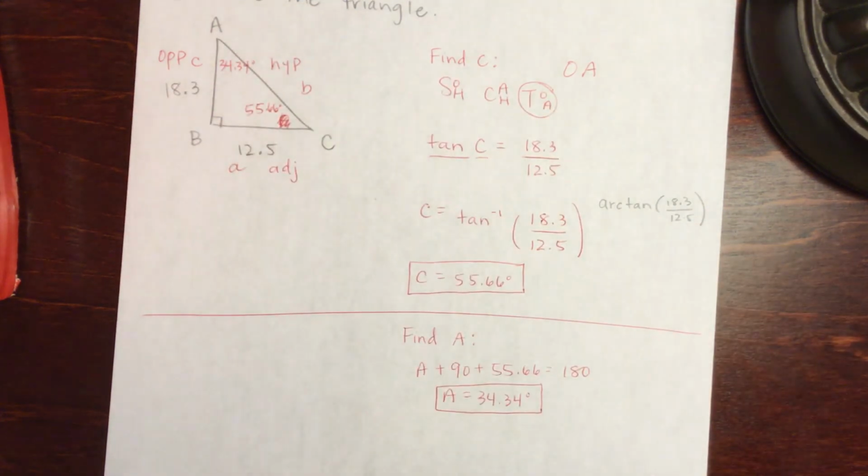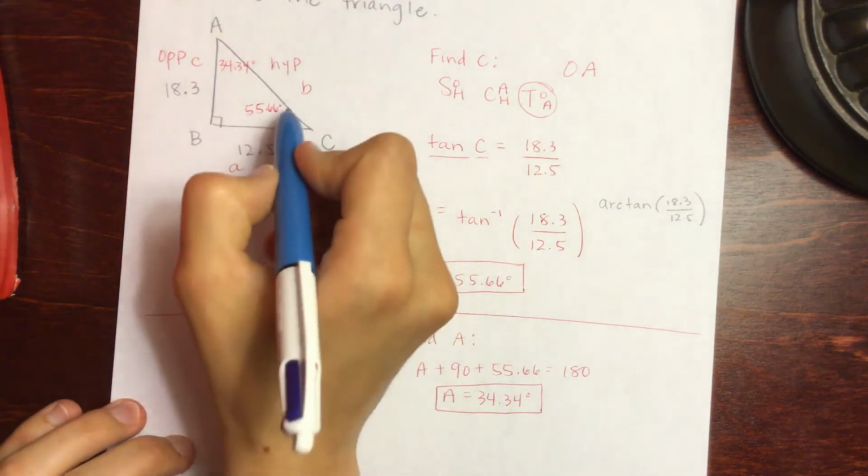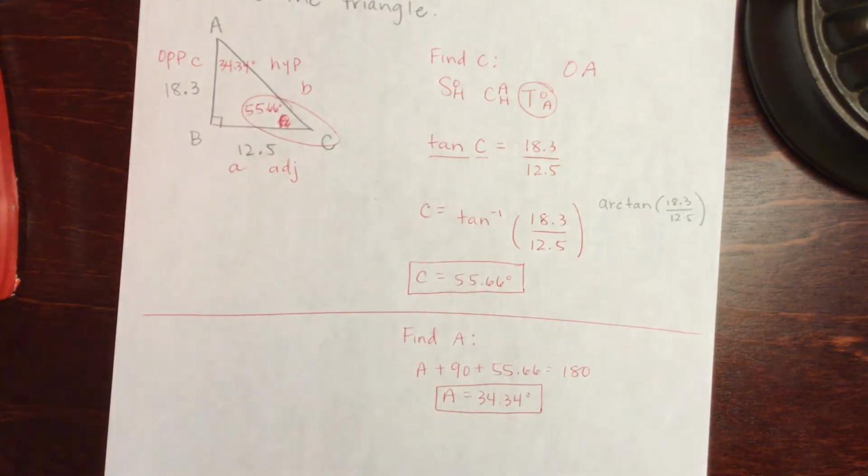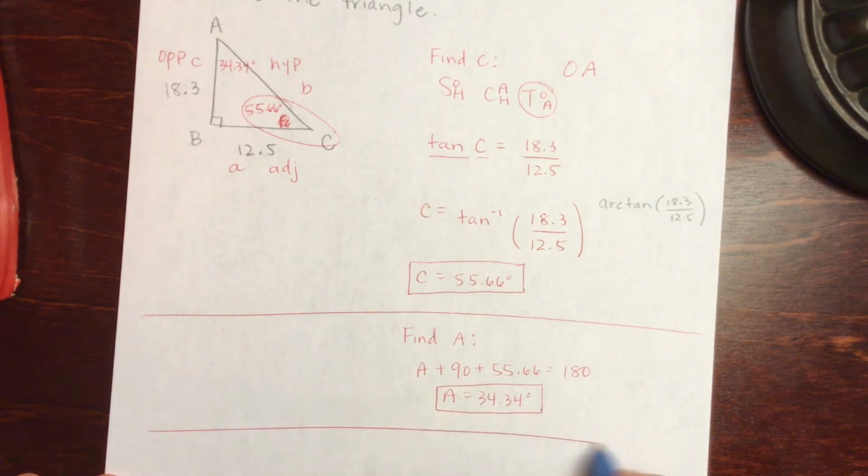All right, now that we know all three angles, we just have to find the third side. So to find the third side, you could use the same process we've used in the past two examples. Remember your theta, the way we labeled our triangle is using the 55.66. Or you could use Pythagorean theorem to figure out what B is. I'm going to do Pythagorean theorem.